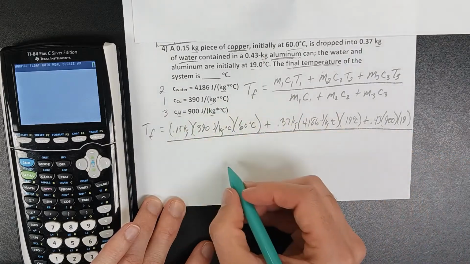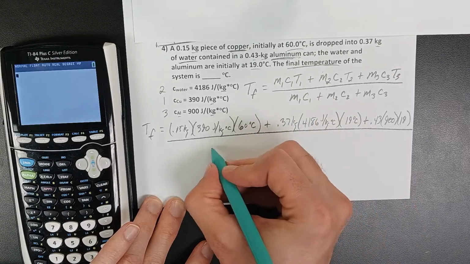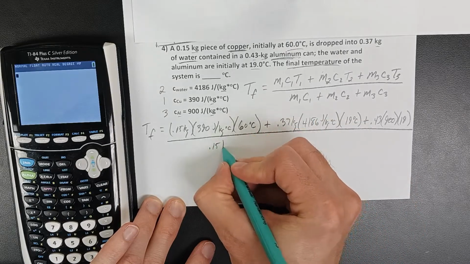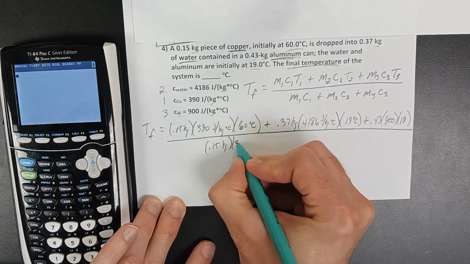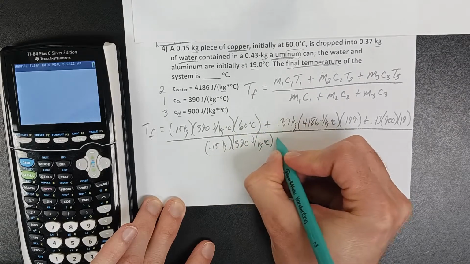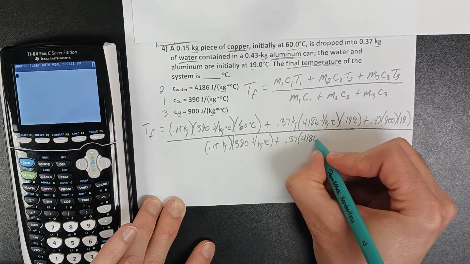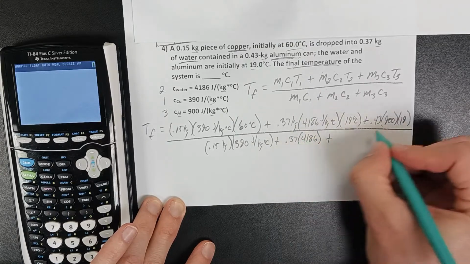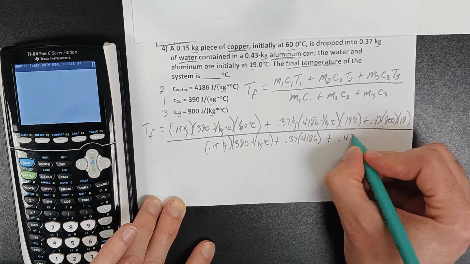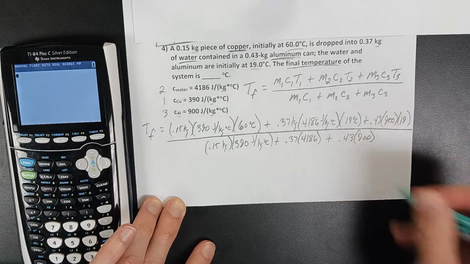And we're going to divide by those same values except for the temperature. We don't have the temperature, so 0.15 times 390 plus 0.37 times 4186, I'm leaving the units off here as well, and I'll show you why in a second, plus 0.43 times 900.